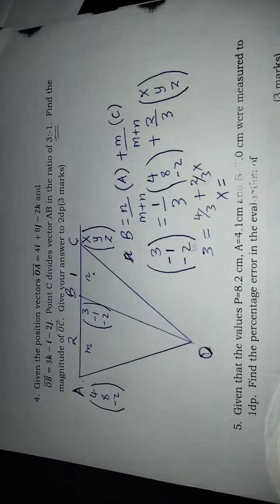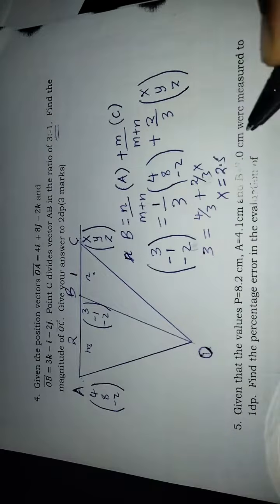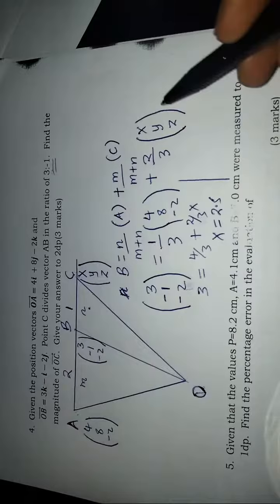Then I'll have to multiply with 3 over 2. And this gives me 2.5. X is 2.5. X is obtained.